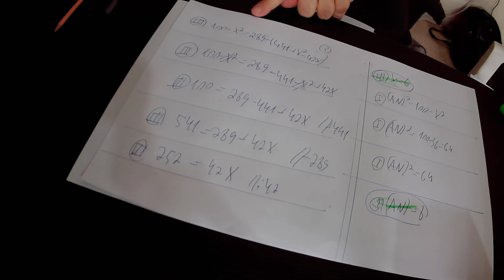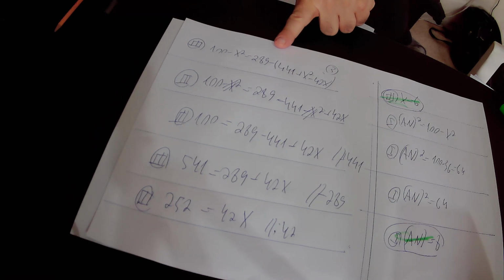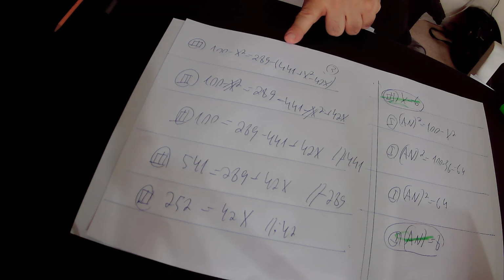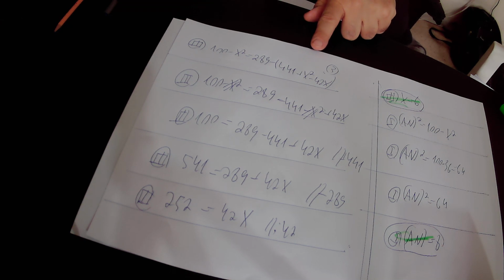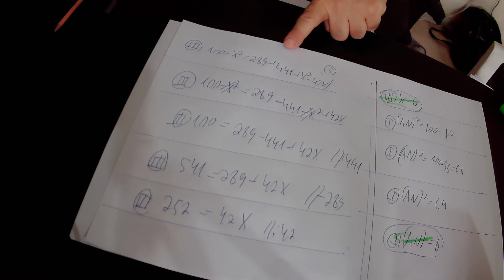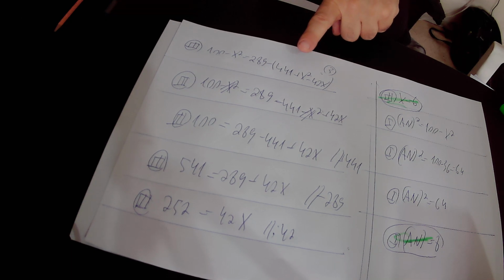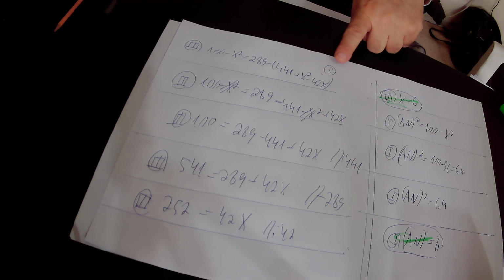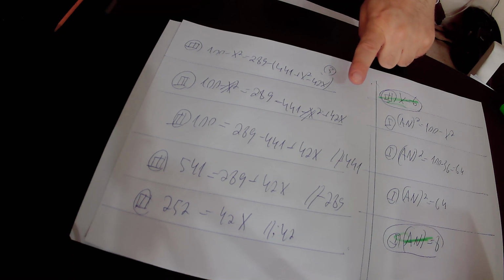100 minus x squared equals 289 minus, and (21 minus x) squared equals 21 squared, that is 441, plus x squared minus 2 times 21 times x, that is minus 42x. Here we open the brackets of this expression and found out that 100 minus x squared equals 289 minus 441 minus x squared, and here minus times minus is plus. This is plus 42x.